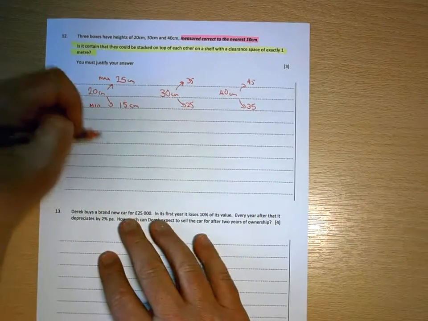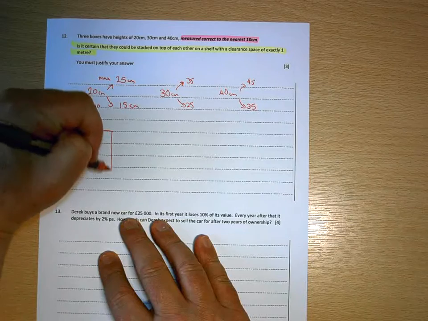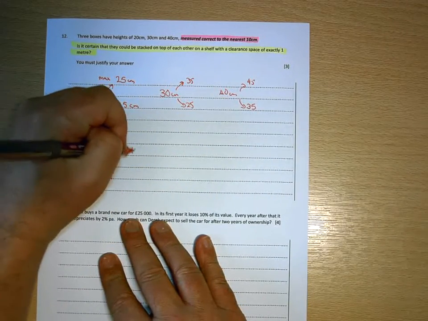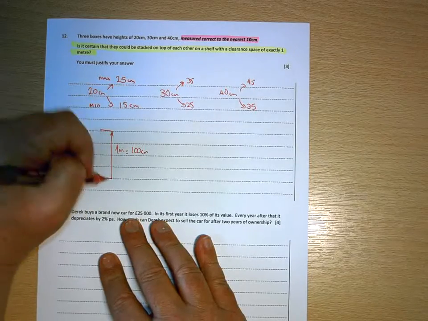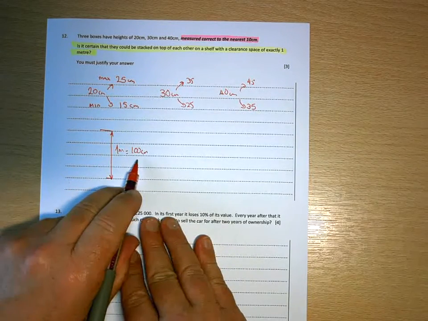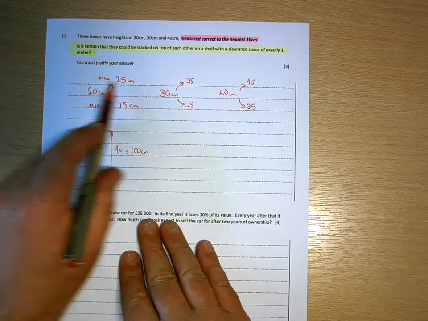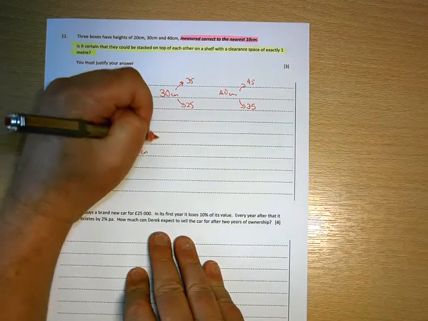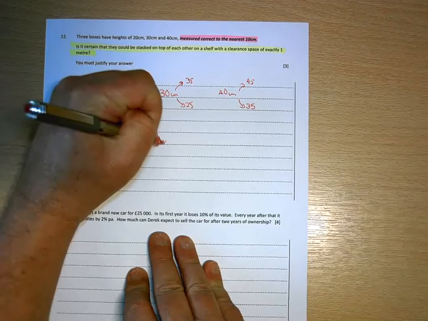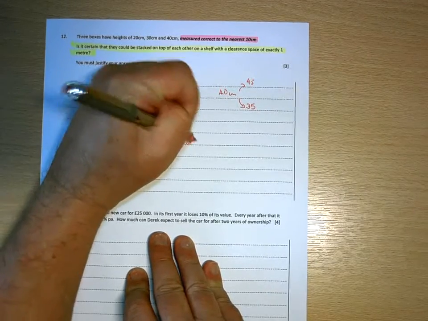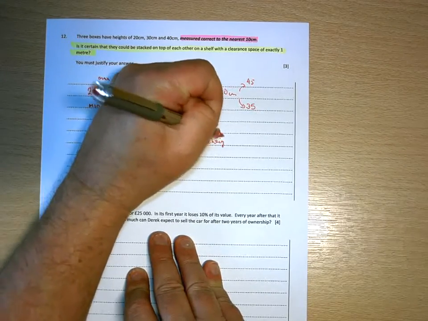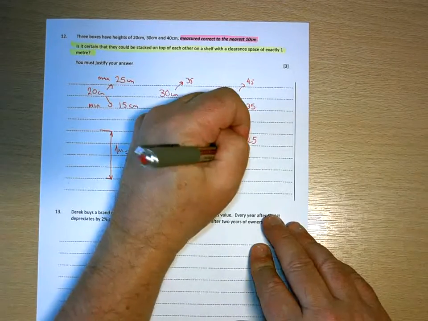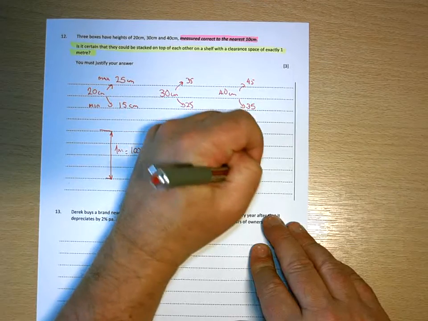So what we're doing here is we've got this gap which is exactly 1 metre. Well, 1 metre is 100 centimetres. And that's exact, so that hasn't been rounded. The worst case scenario with these boxes is if they're all at their maximum height. So if boxes are at max height, then they would be 25 plus 35 plus 45.